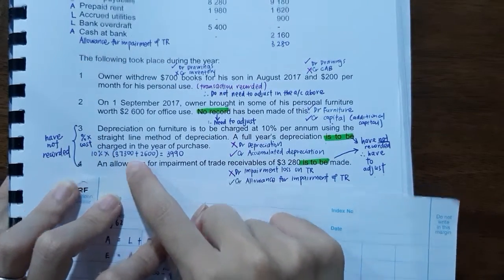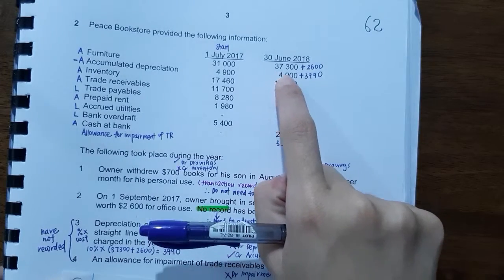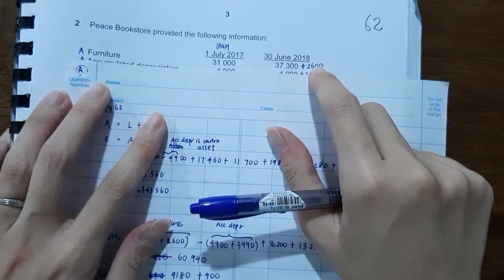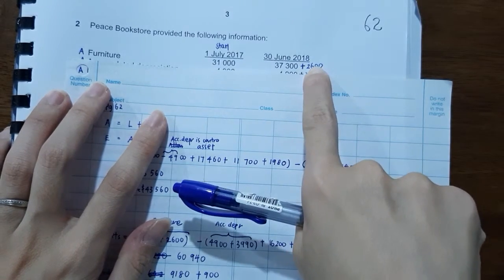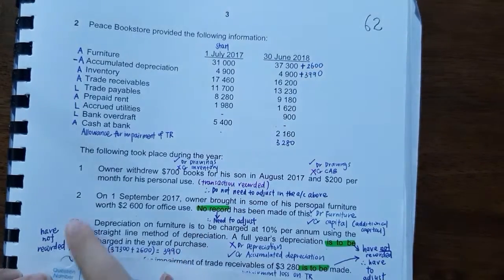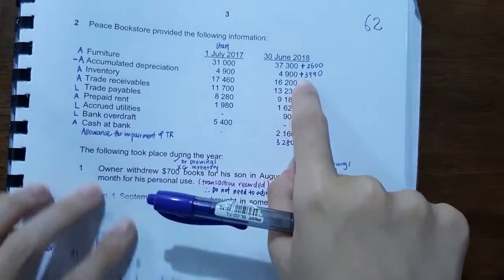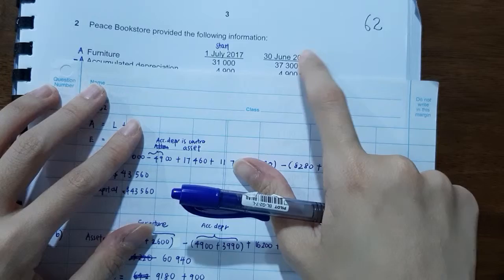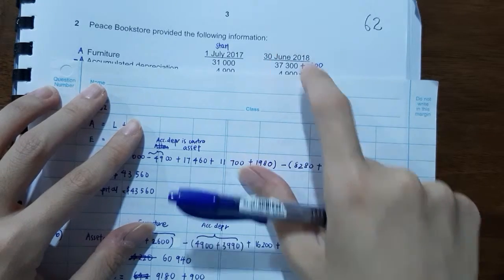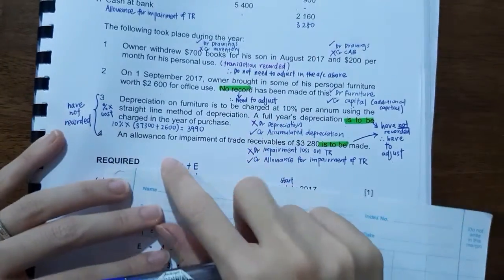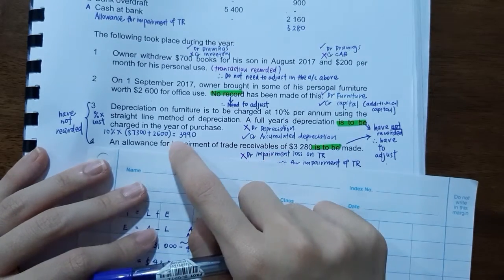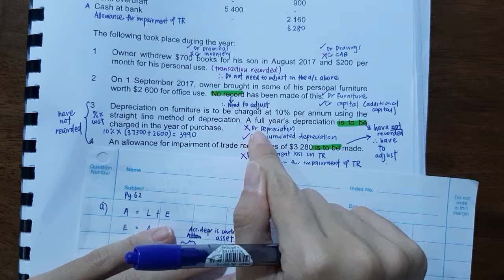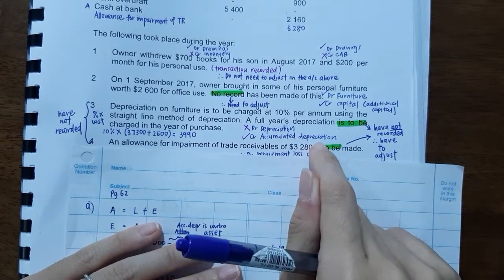Okay, my cost now is $37,300, plus 2006. Remember that I must add in the furniture from information 2 up here. So the cost now is no longer 37,300. These two figures add up together. So my depreciation is now 3990. My journal entry will be debit depreciation, credit accumulated depreciation.